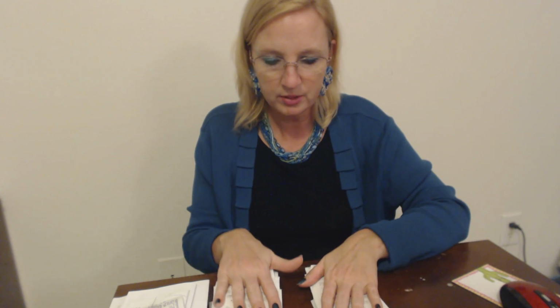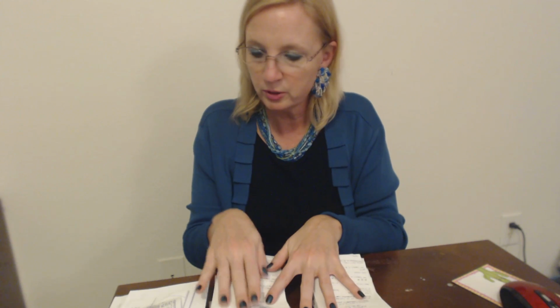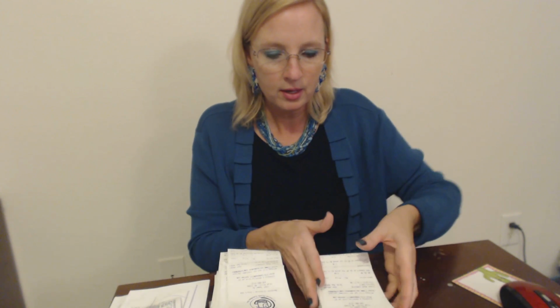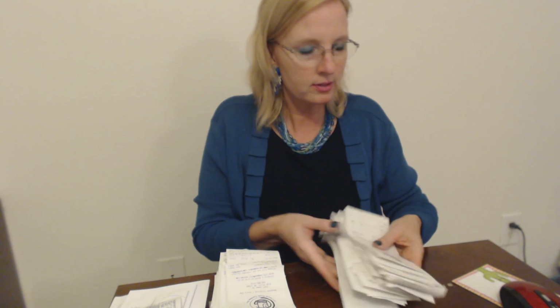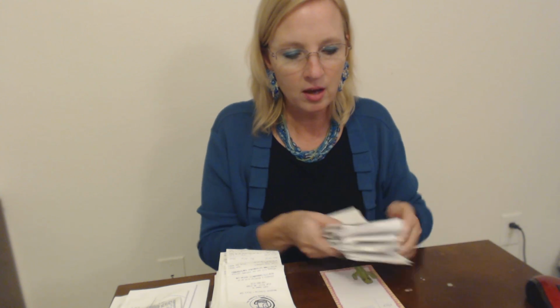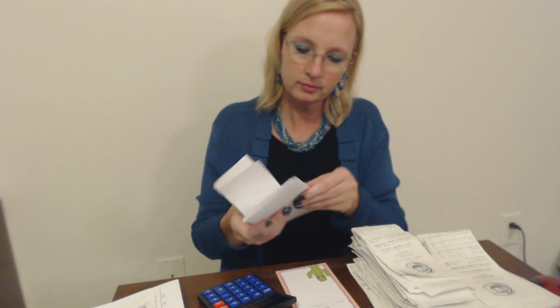Okay, now I have them separated out. I have your thrift store purchases, your supplies, and I have your child care. Let's do the child care first since it's the easiest. And this, it looks like, so it's only for summer. Okay. If you're going to have separate child care receipts, just bring those in after the end of the year, and we can add these to that.